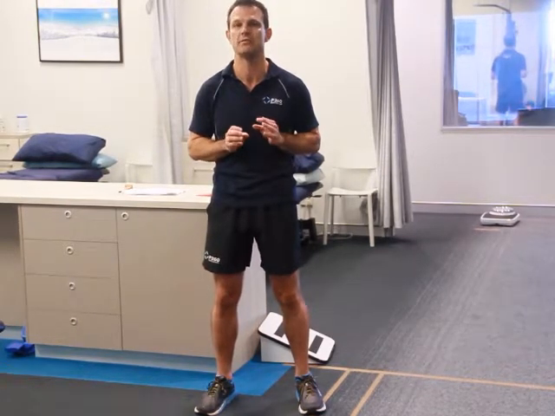Next, we want to be able to keep you doing activity. The worst thing we can do is have to rebuild you back from nothing. Load management is a really important concept in everyone's rehabilitation, and if they're not managing that appropriately, it's going to result in other problems down the track, okay? So we need to find a way to keep you running, training, playing to a tolerable level.